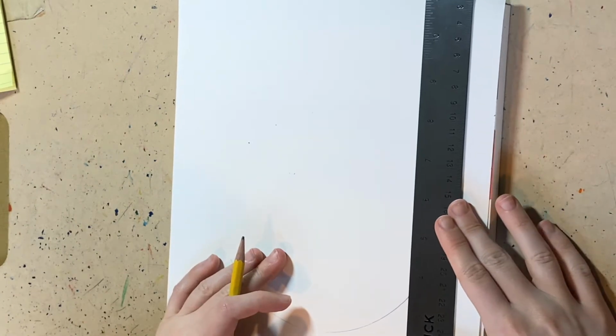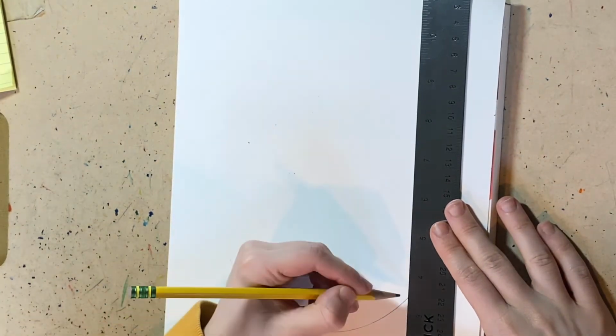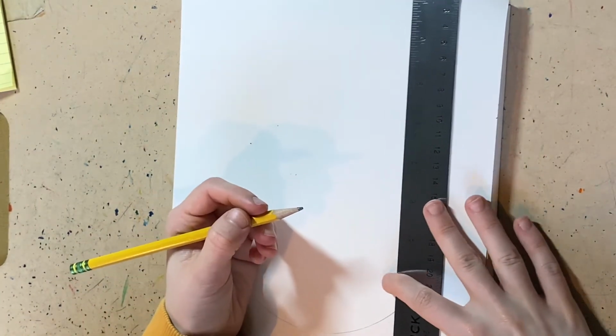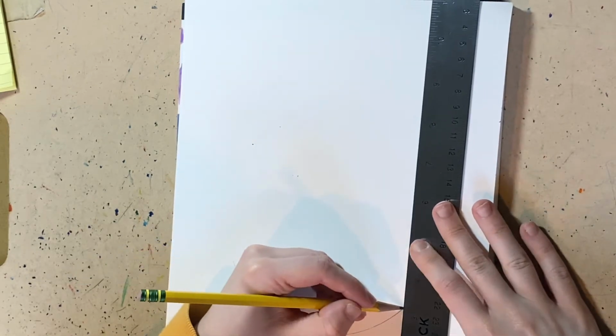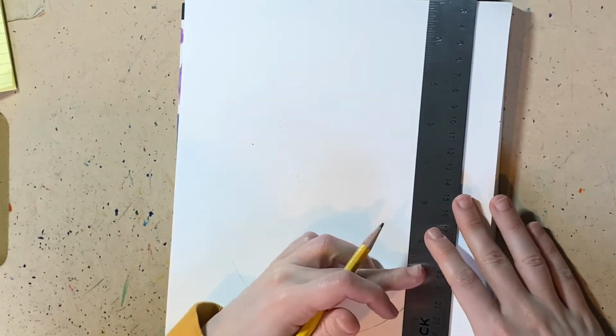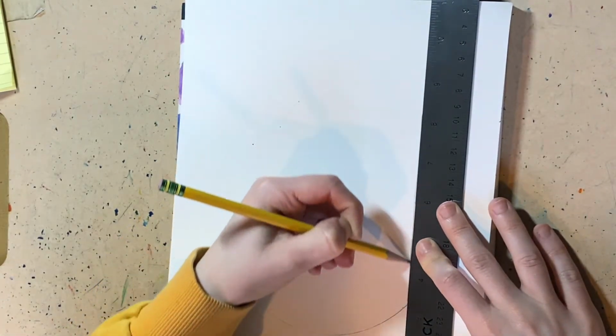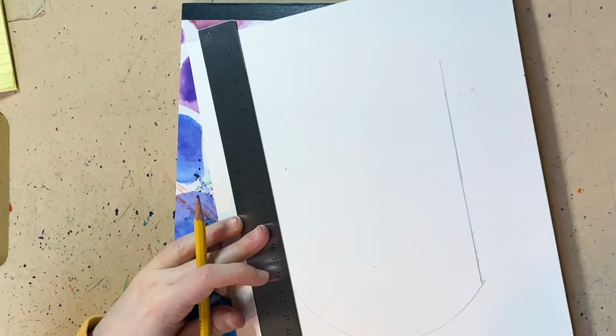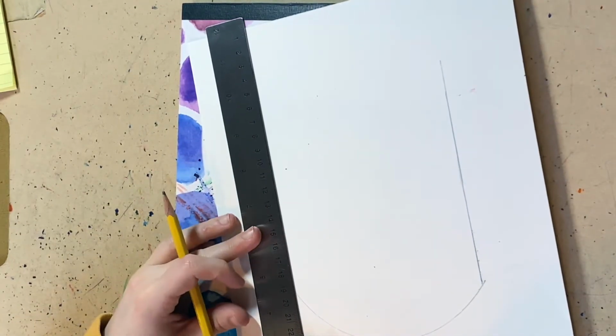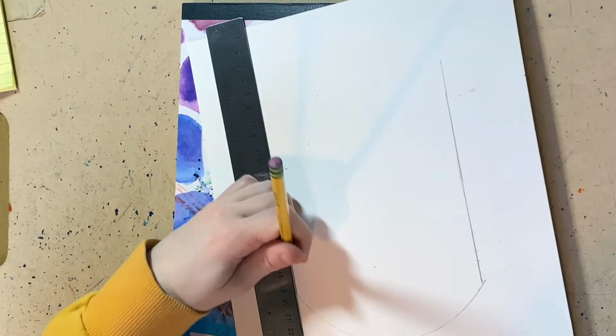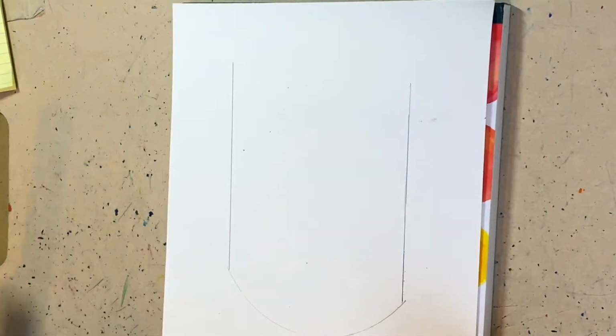And then with my ruler, I'm going to draw a line going up and another line as well. This is called parallel because the lines are even.